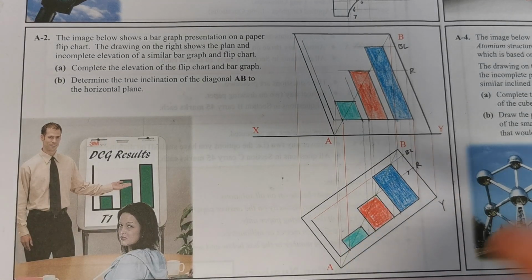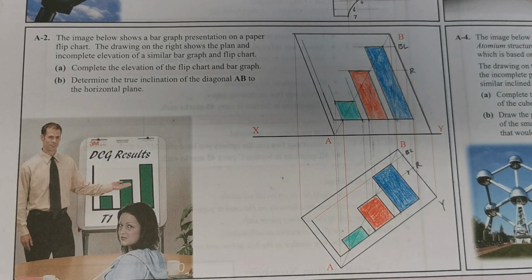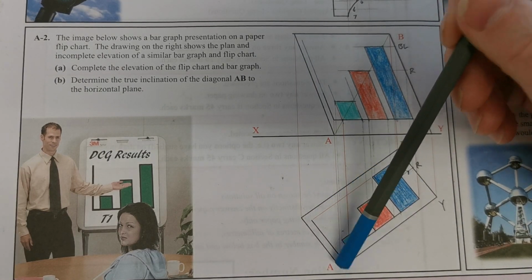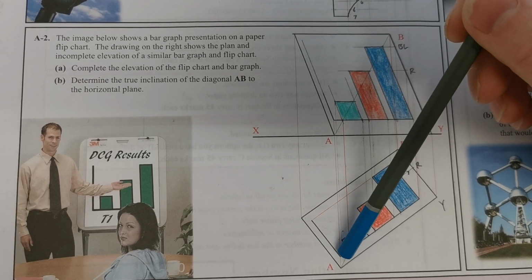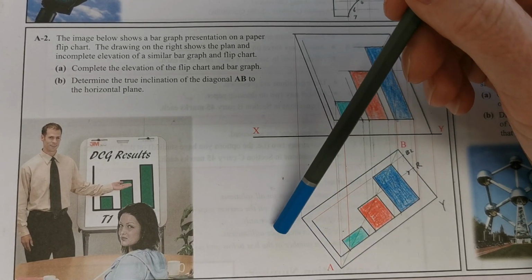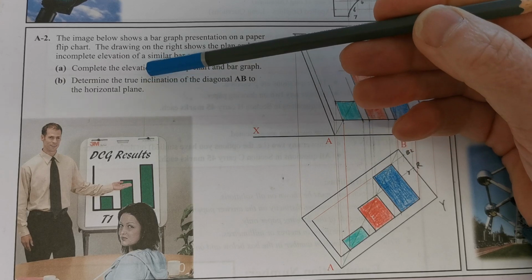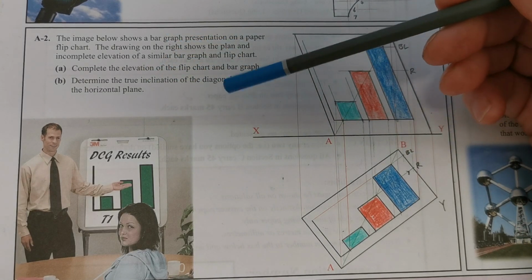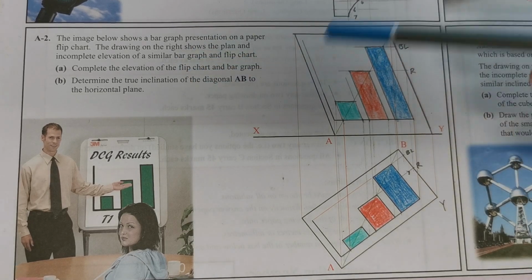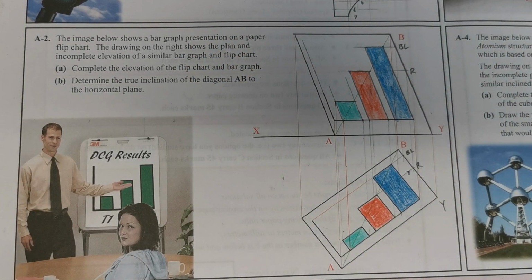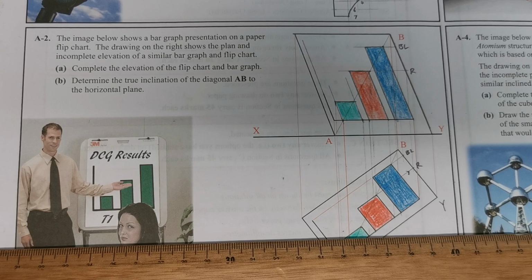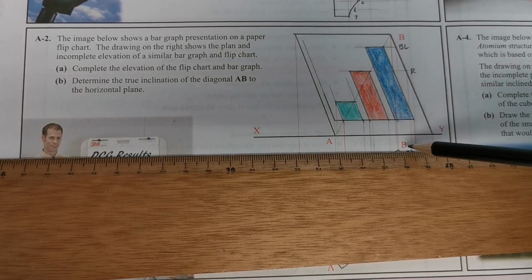Now, I know my own preference to do this would be, that is a line AB. It is on the ground on the left. It is up in the air on the right. And like a cone, if you rotate that around like a cone, we will have the true inclination to the ground in the front view. That would be my preferred method of doing this question. So we want to rotate it around.